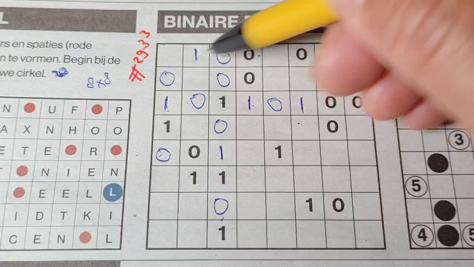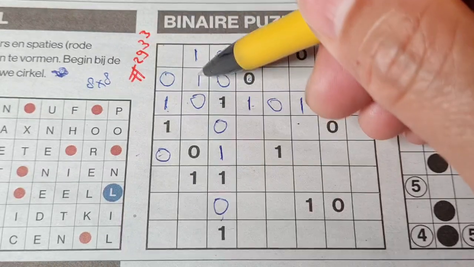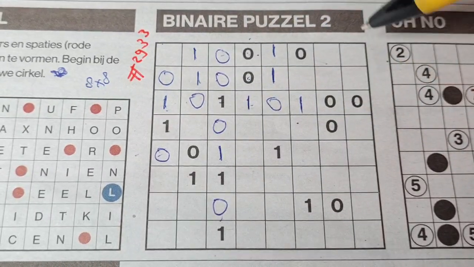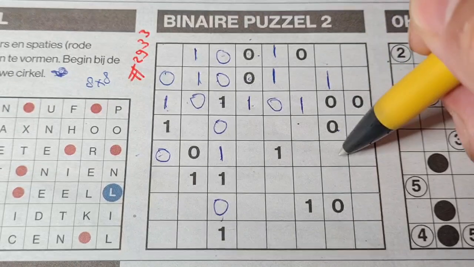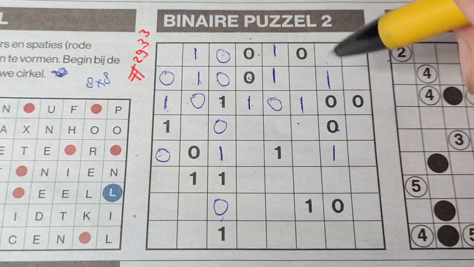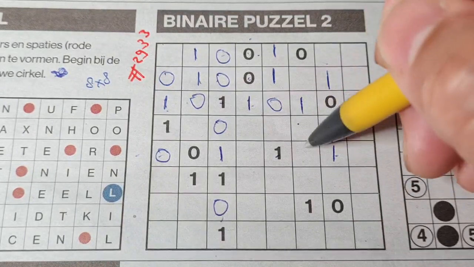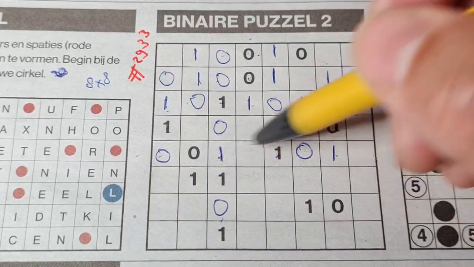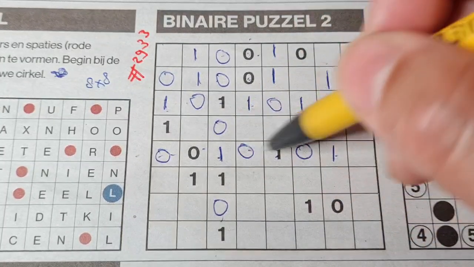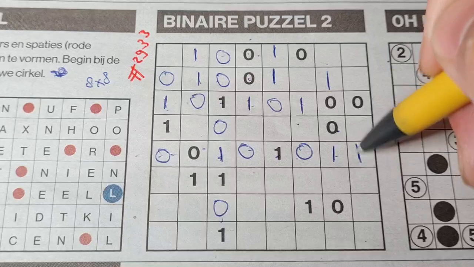Double O here, one there, one. Double O here, one there, one. Double O here, one there, one. Between 2 ones comes an O. Between 2 ones comes an O. 4 O's we have, so the rest are ones.